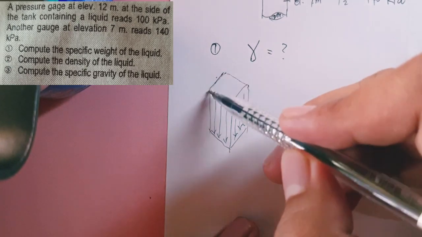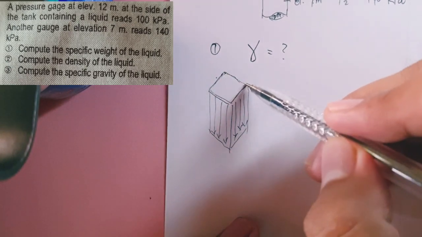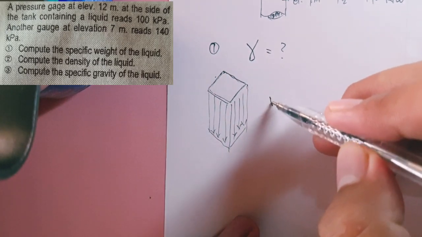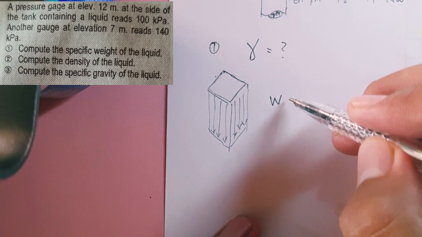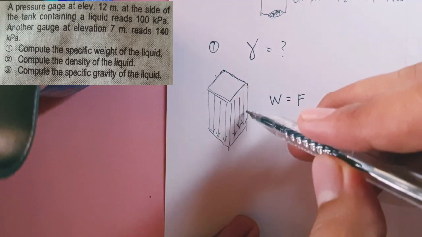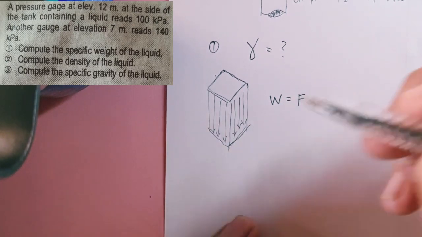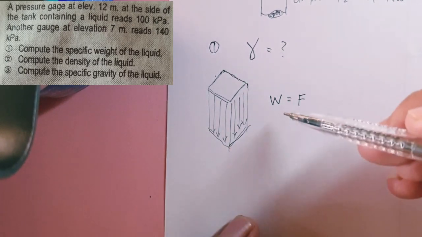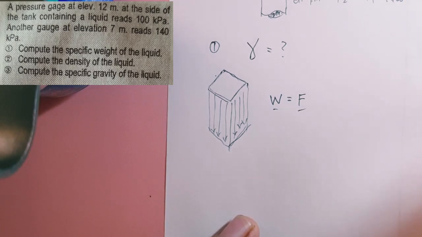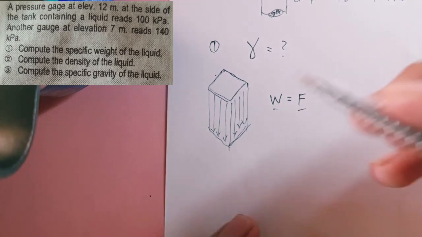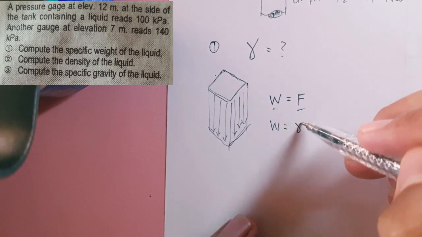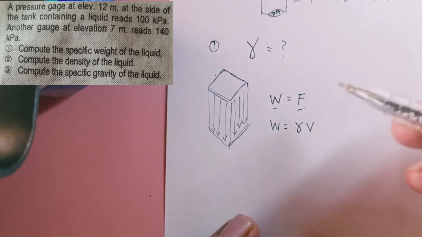So if this is a liquid, say this is water, ang weight sa liquid is the force that the liquid exerts kung downward siya, no? Kung paubos. The weight is the force. Okay? So we have the formula for weight equal to unit weight multiplied by the volume.